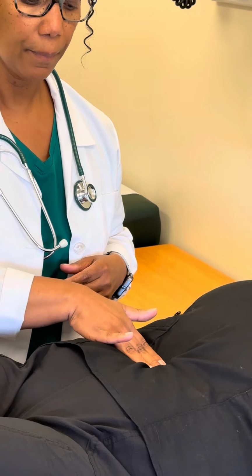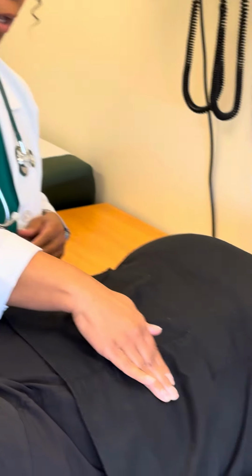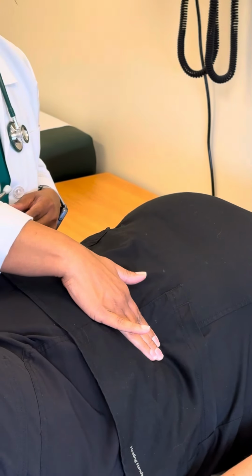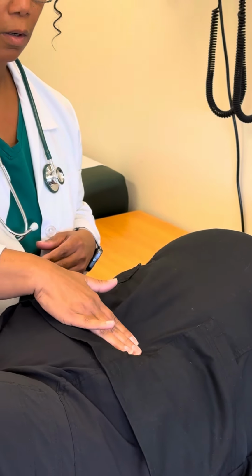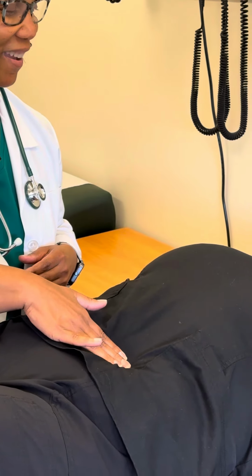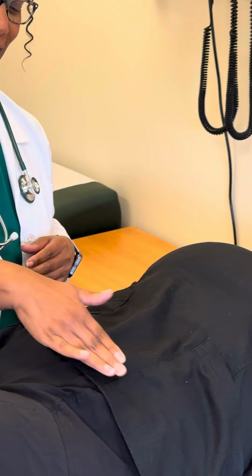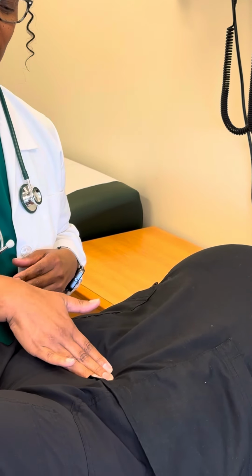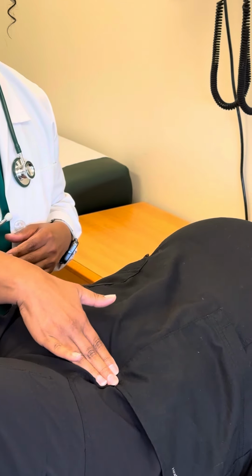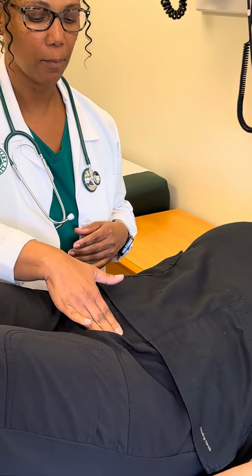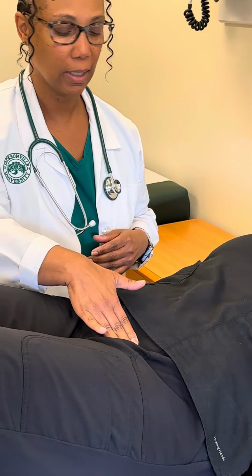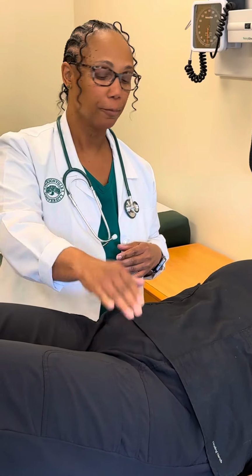Okay, and that's the right upper quadrant. I'm gonna move over to the left upper quadrant here. You okay? Yes, ma'am. Okay, get a little massage. And then lastly to the left lower quadrant. And I'm not palpating any masses, any swelling, any tenderness, any discomfort.